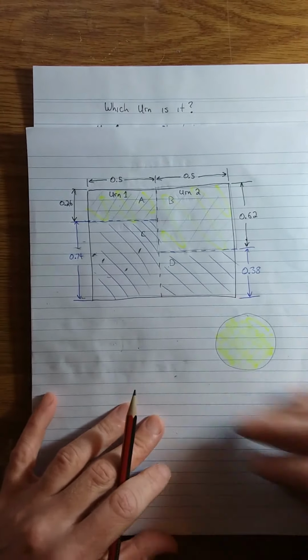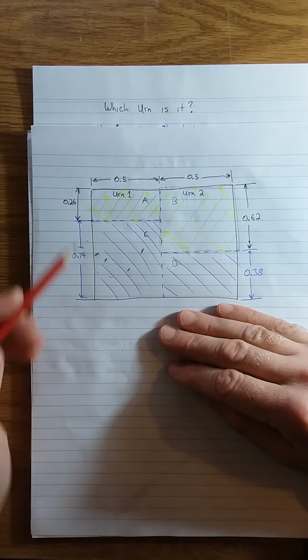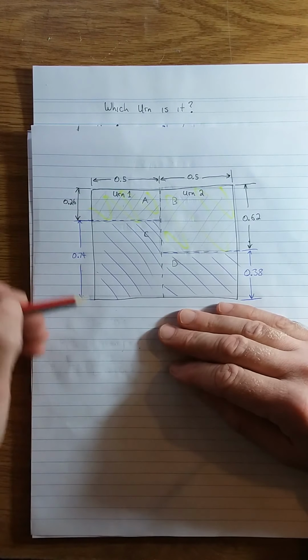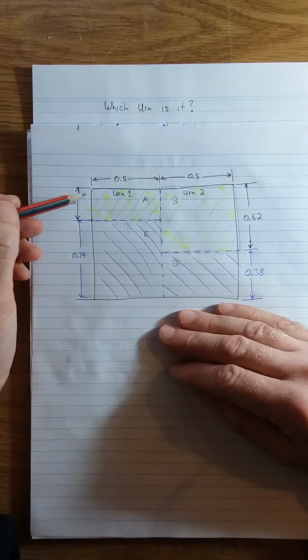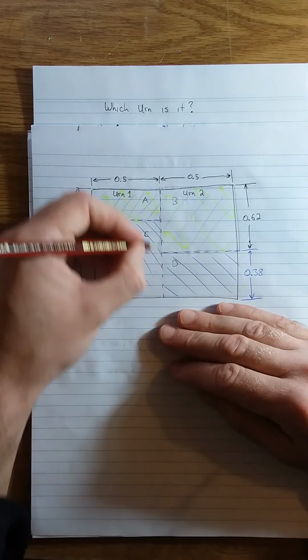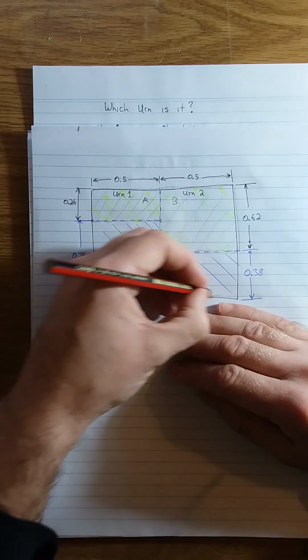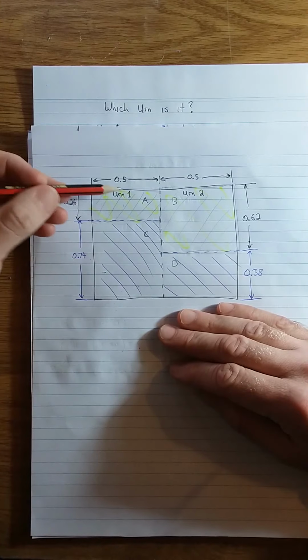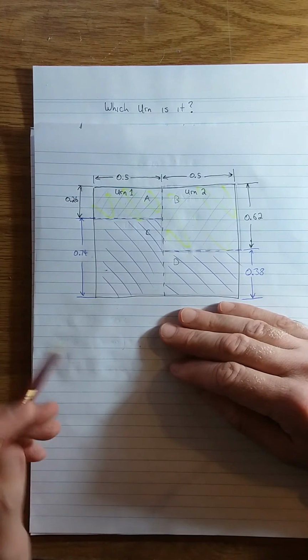And this is the same problem expressed in terms of area, where areas represent probability. This is the universe of all possible things that could happen. Either we're in urn 1 or we're in urn 2. And these sections represent how many of each colored ball are in each urn.